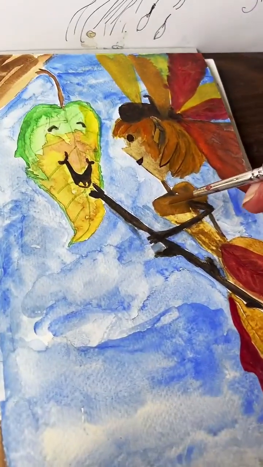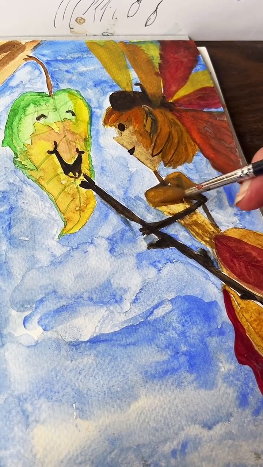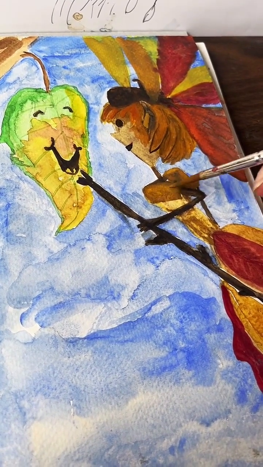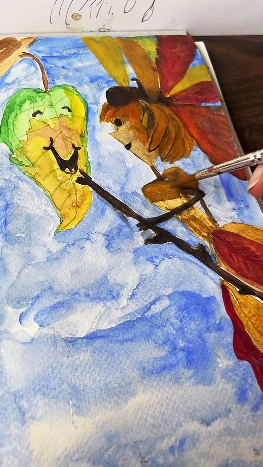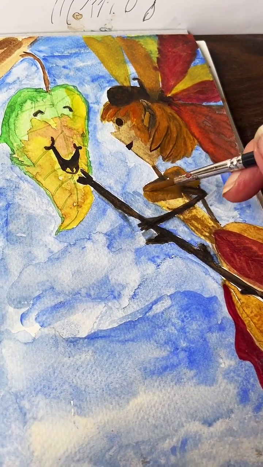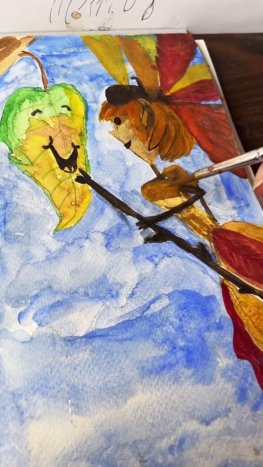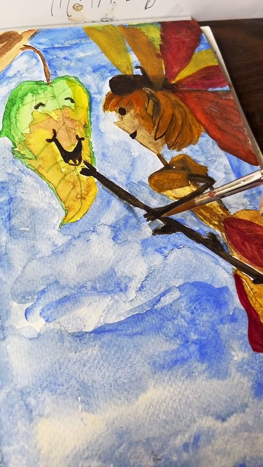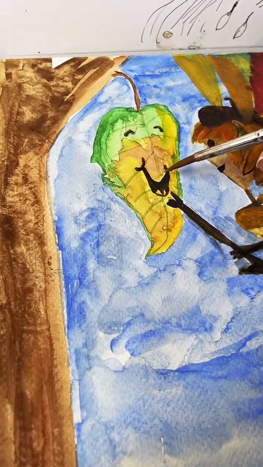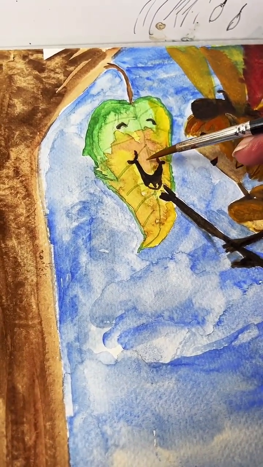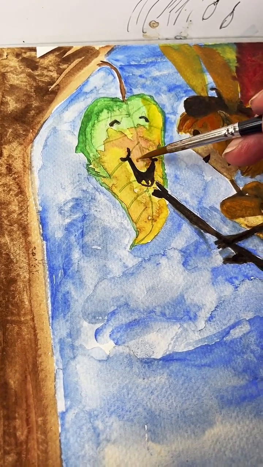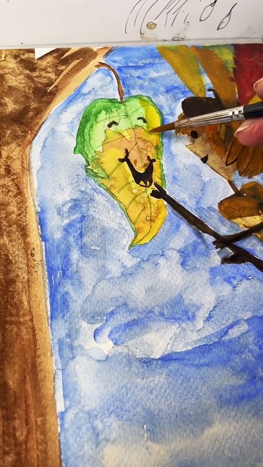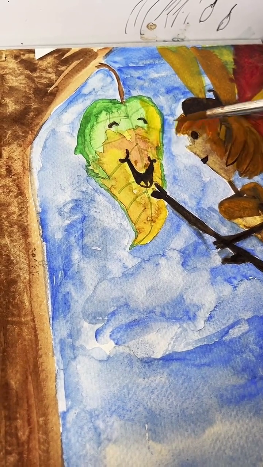I'm going to give her just a little top part here to make her little shoulder. See her little shoulders back here holding the stick that's tickling this little leaf. I'm going to get some little lines on them and little marks.